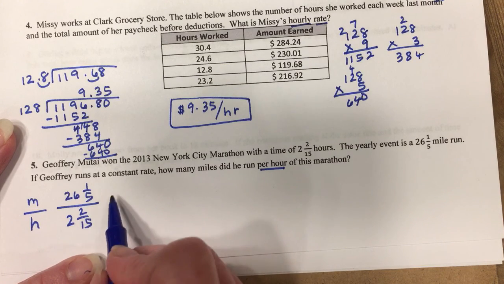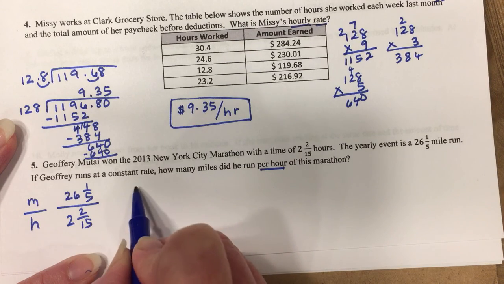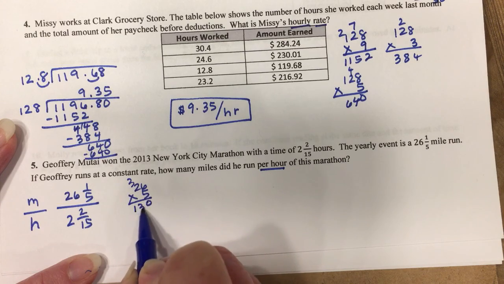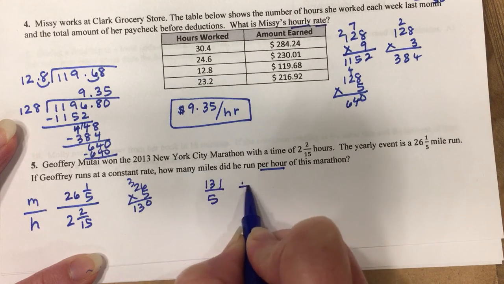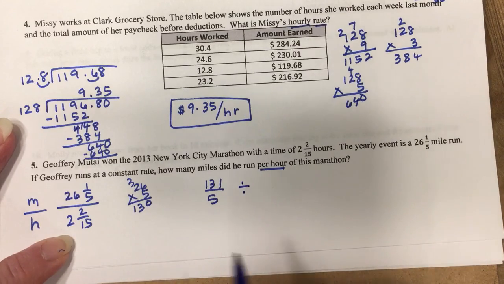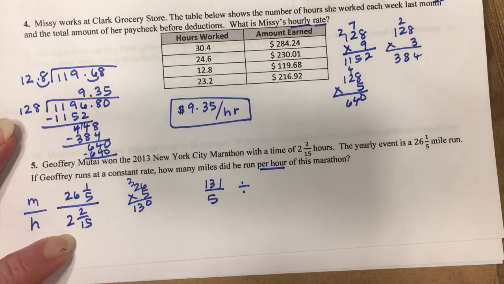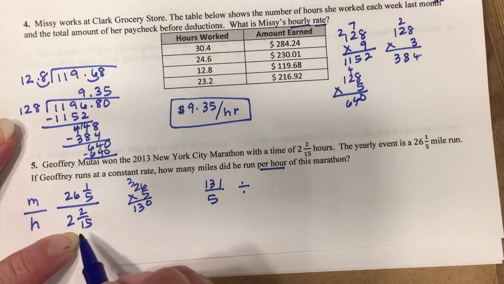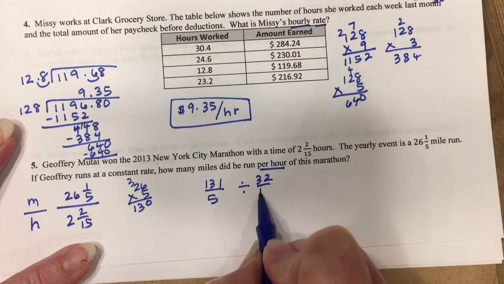So if I go ahead and make these improper, 5 times 26 is 130, plus the 1 gives me 131 over 5. And I want to divide that by the bottom. This is called a complex fraction, by the way, because you have fractions inside the fraction. But they work the same way as division, so just do what you would normally do to divide fractions. 15 times 2 is 30, plus the 2 is 32 over 15.